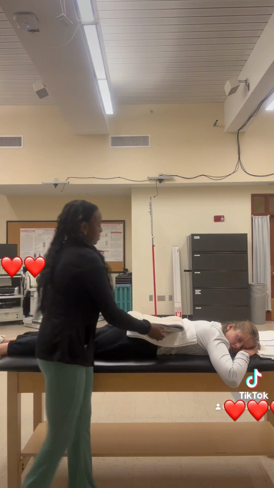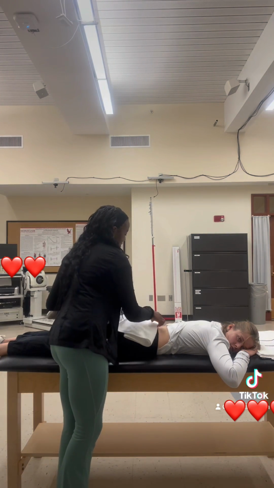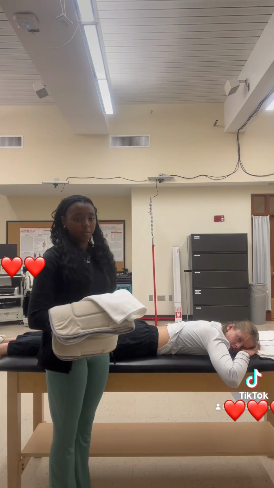Once it is time to remove the treatment, I will remove the heating pad, remove the towel, and then I would check the patient's skin for any redness or anything indicating a burn. To conclude, I would advise the patient to not use another heating modality too soon and to avoid any heavy activities to avoid overstretching of the muscle.